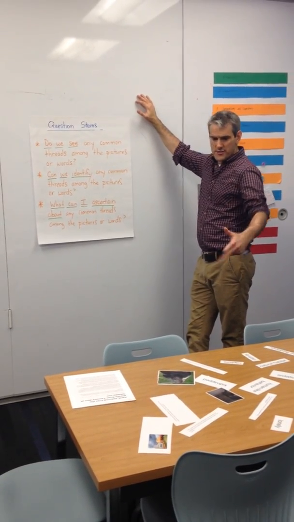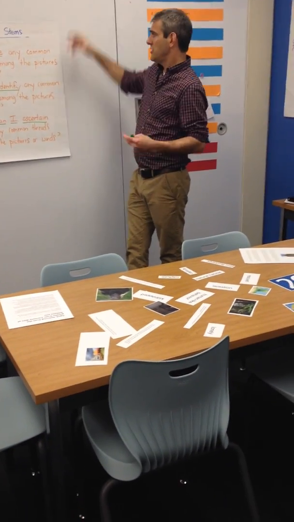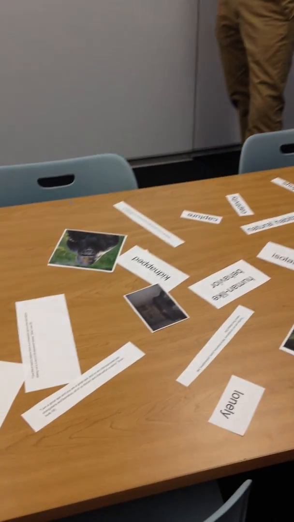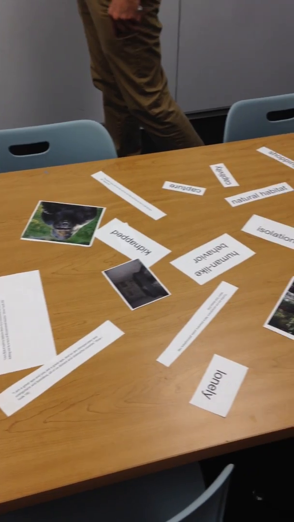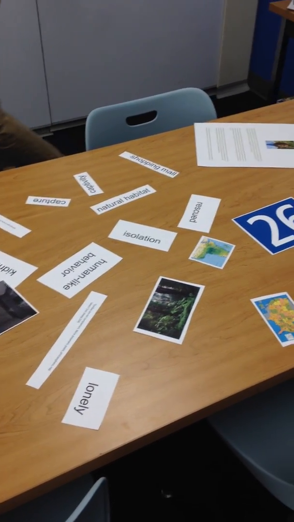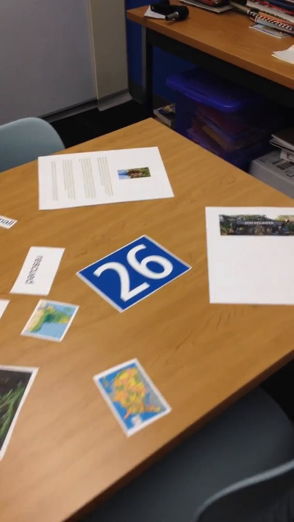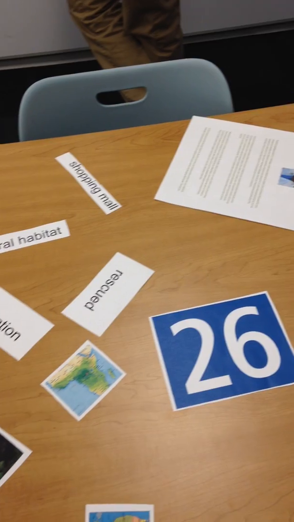So on the table, you're going to see a lot of pictures and a lot of words, and you're going to ask yourself, do we see any common threads, things that connect together that will give us a bigger idea of what it is that we are doing? You can also say, can we identify any common threads among the pictures or words? Or, what can I ascertain about any common threads among the pictures or words?